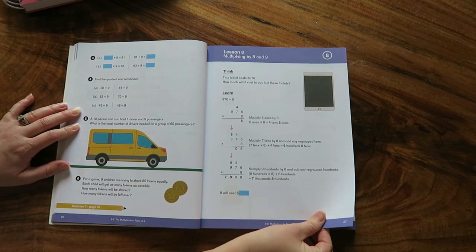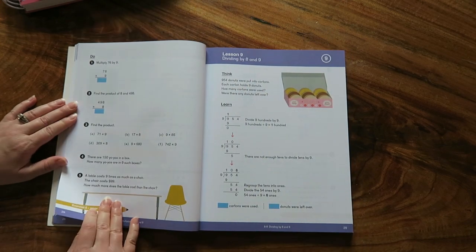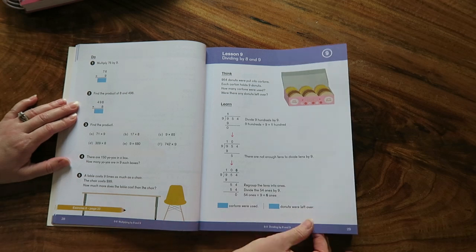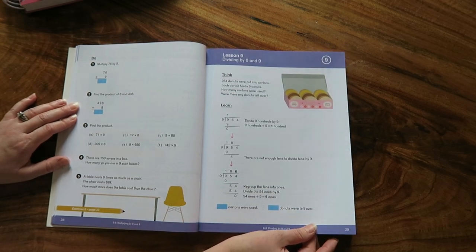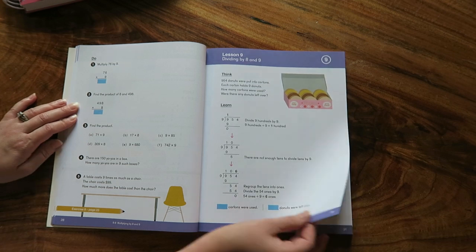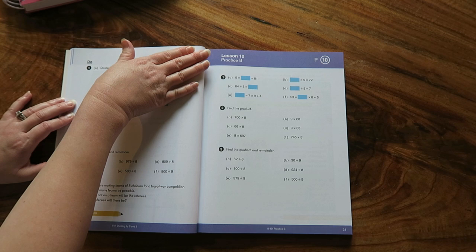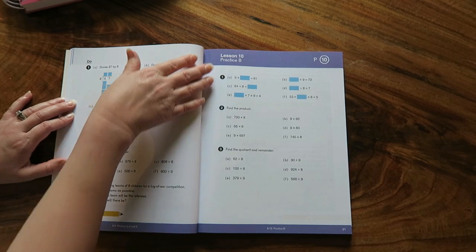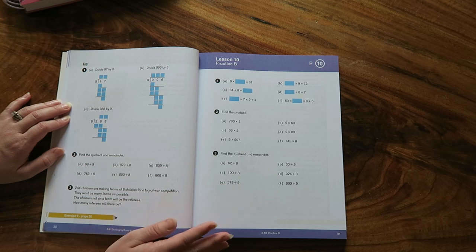My camera stopped recording, so I think I left off here at lesson 8. Here we have lesson 9, going through more regrouping for dividing by 8 and 9. And then we have practice B, okay? And these are good because it is a spiral approach, but also a mastery approach.